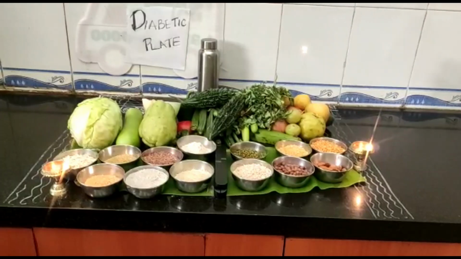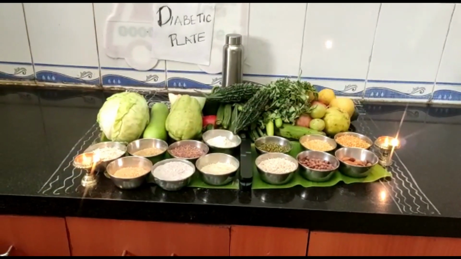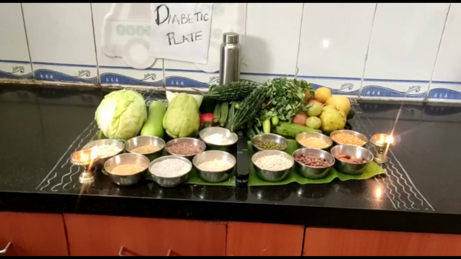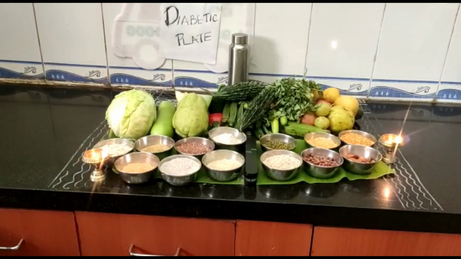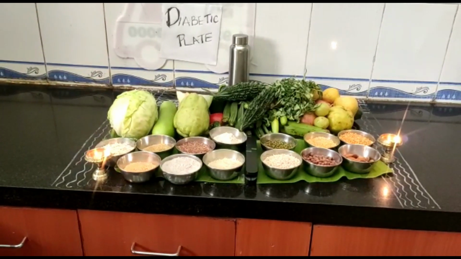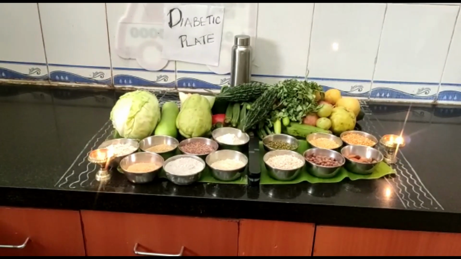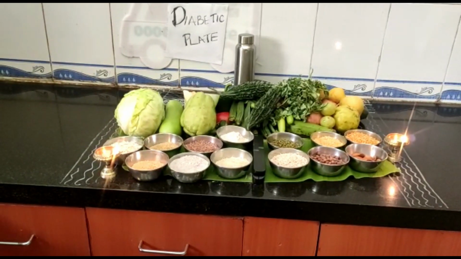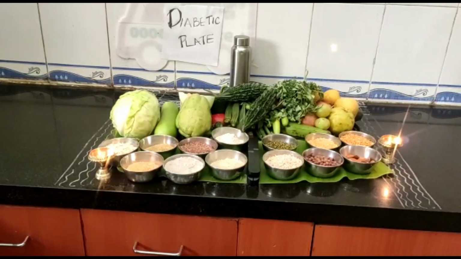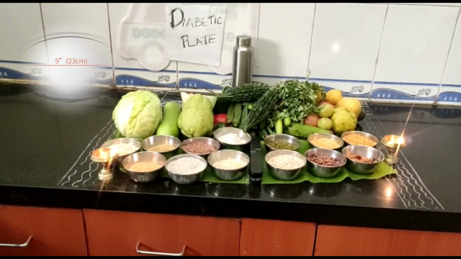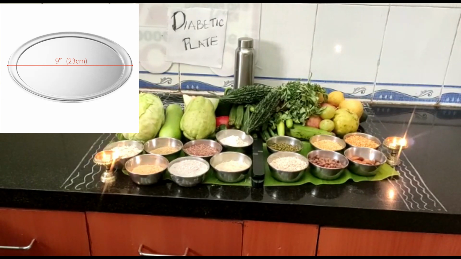A diabetic plate method is the easiest way to create a healthy meal that can help to manage blood sugar. With this, we can create a perfectly portioned meal, a healthy balance of vegetables, protein and carbohydrate. It does not need any weighing or measuring tool. The size of the plate determines the size of the portion. It's recommended to have a plate of 9 inches across.